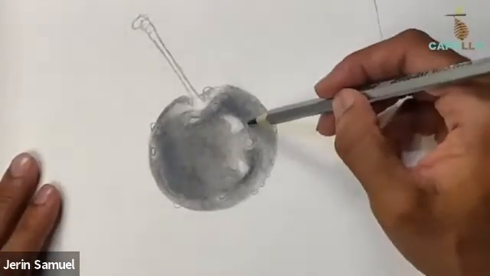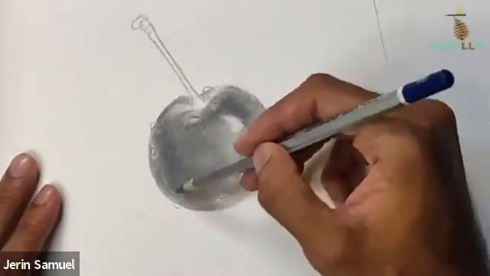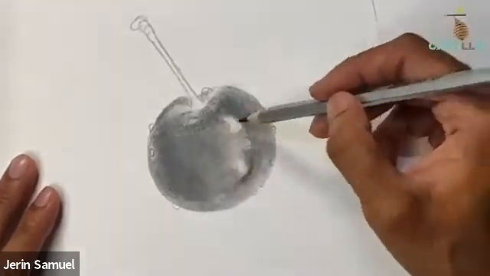Remember, we don't need any patches. If any patches are there, try to just blend them.